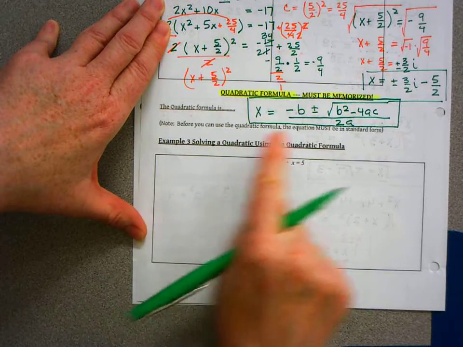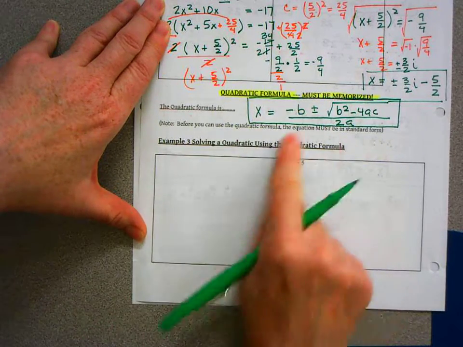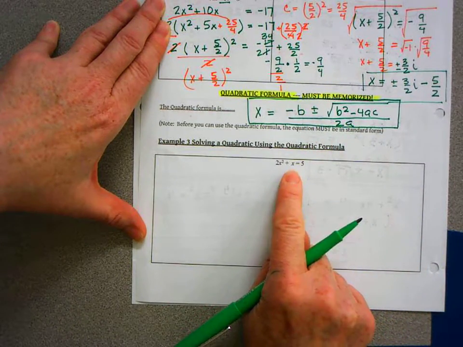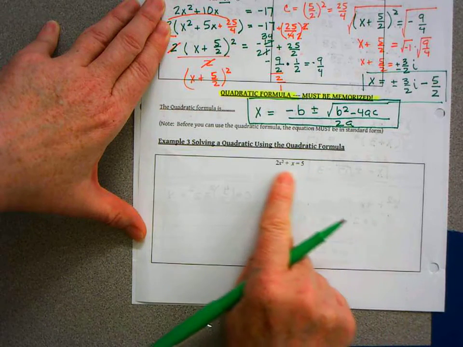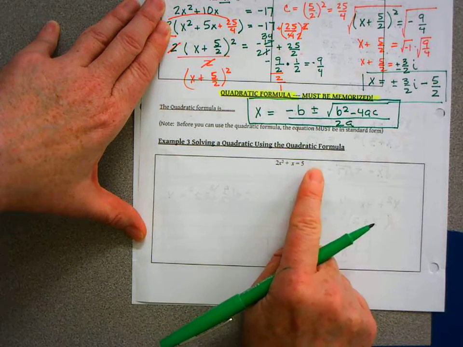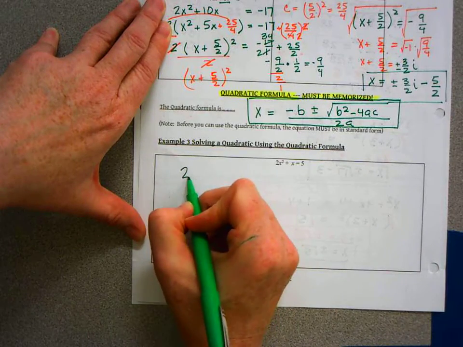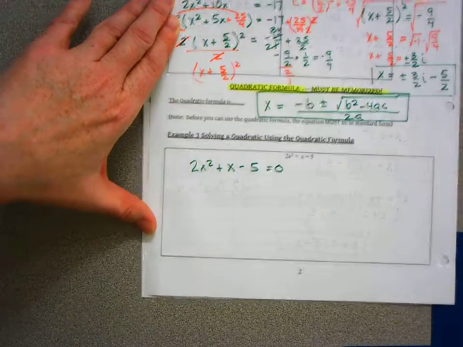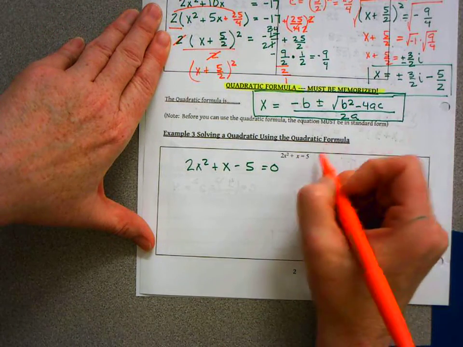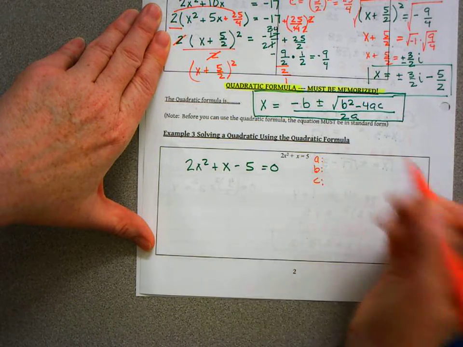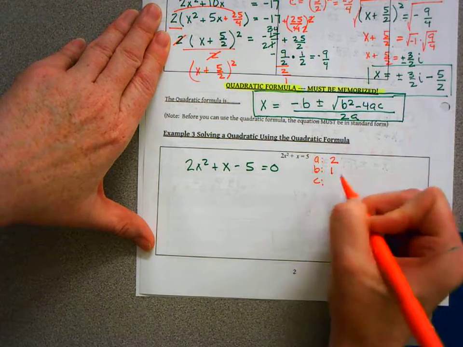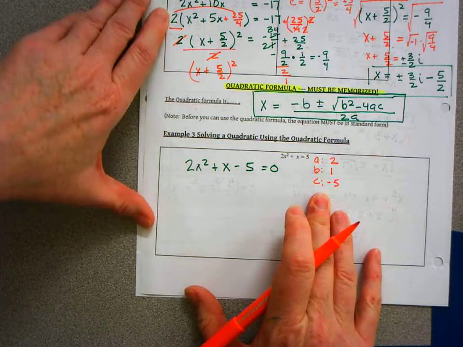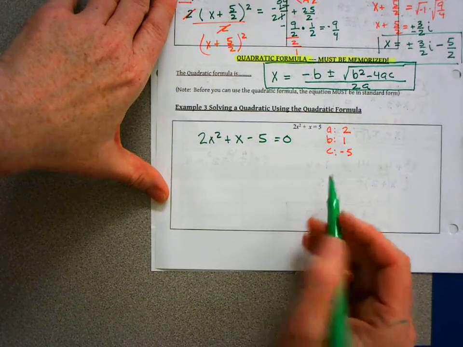How do we use the quadratic formula? Notice that it's all about a, b and c. So we need standard form. Well, we have an equation here, but we have to get it equal to 0. So the first thing we do is set it equal to 0. So we have 2x squared plus x minus 5 equals 0. Now let's label A, B, C. A is 2, B is positive 1, C is negative 5. Okay, it seems silly, but with the formula, you need this very clear.